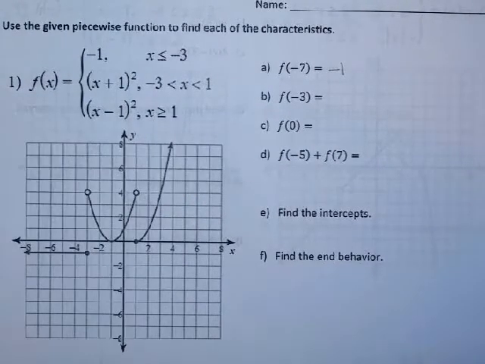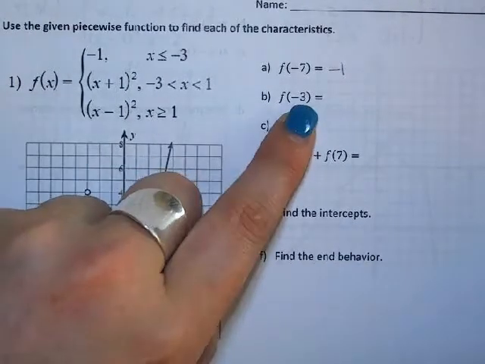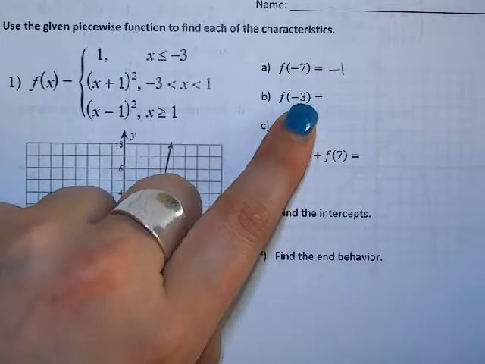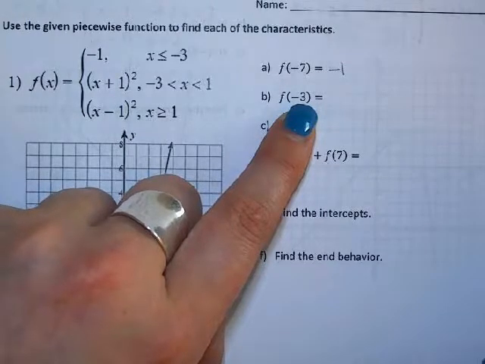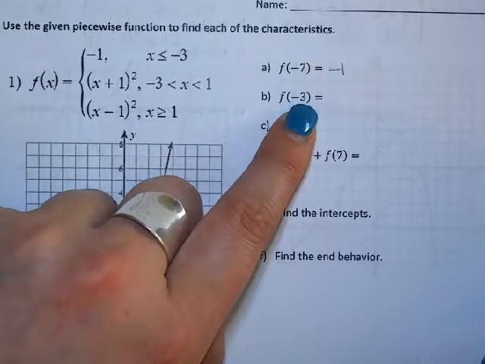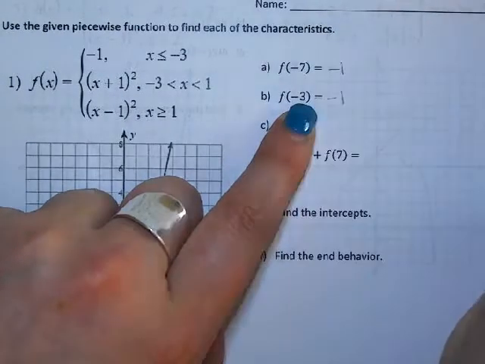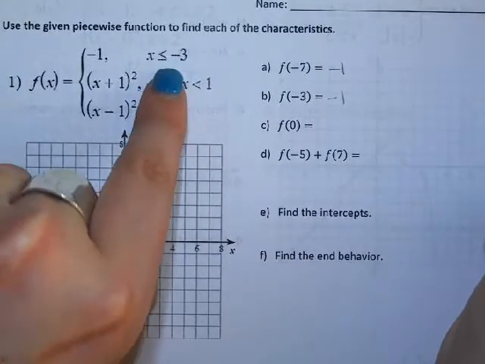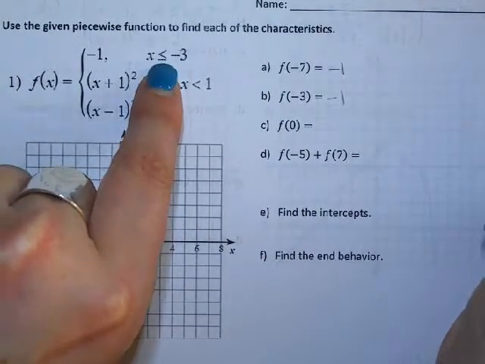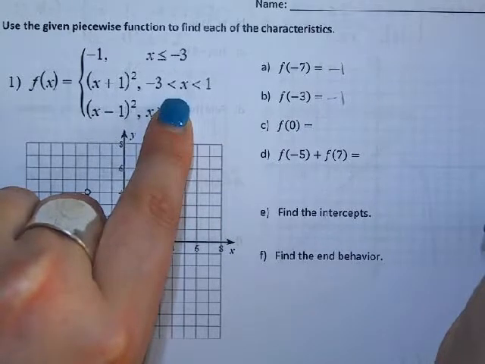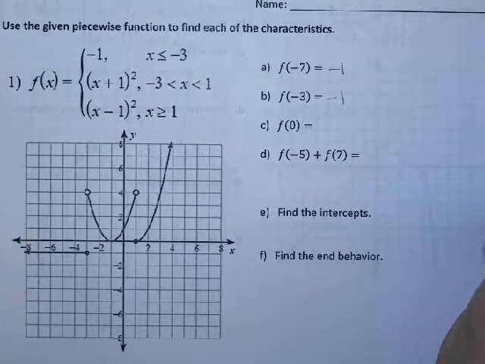Yes, I'll check that in a little bit. All right. Don't say it out loud. Think about where you're allowed to plug in -3. And then write it down. What do you get? -1. So there's two -3s, but this one says you can equal. This one does not. So we have to plug it into the first one.